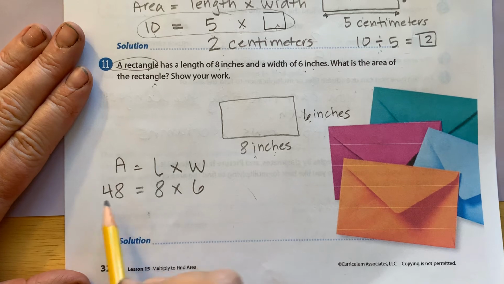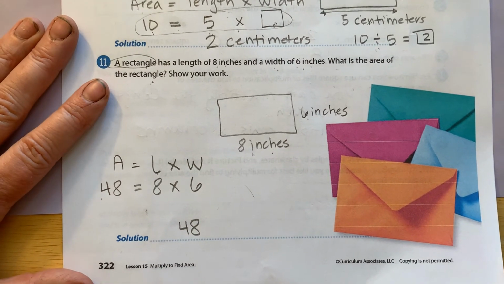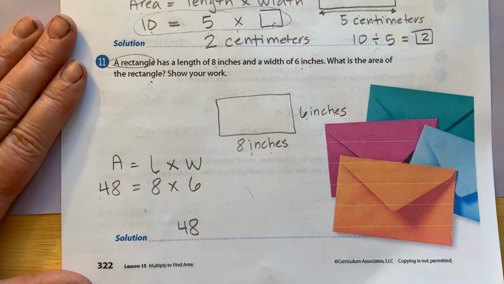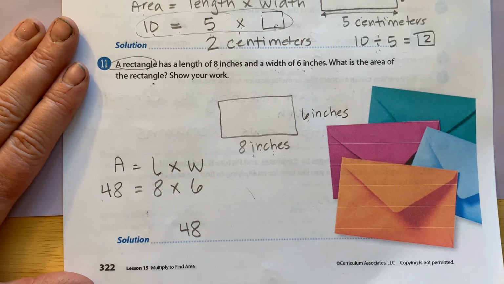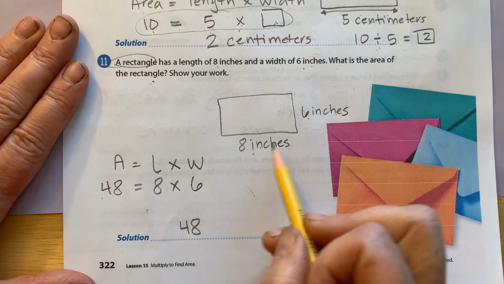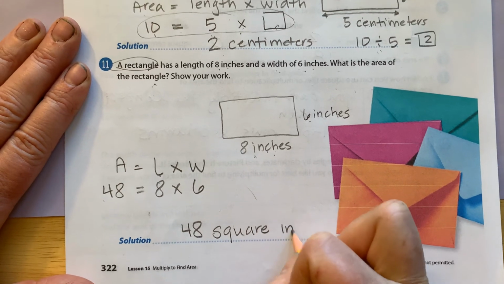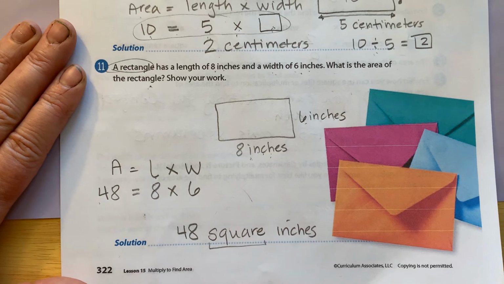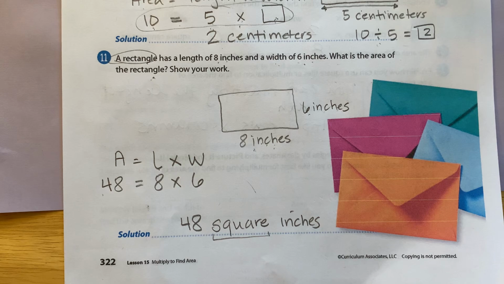Okay, so our solution, I got 48, but can I just write the number 48? No. Remember, no naked numbers. What do I have 48 of? I don't have 48 puppy dogs. I don't have 48 kitty cats or 48 lemons. What do I have 48 of? I have 48 square inches. Remember, once we have multiplied our two numbers, we need to use the word square. 48 square inches.